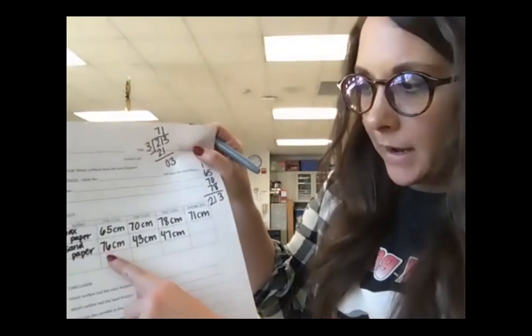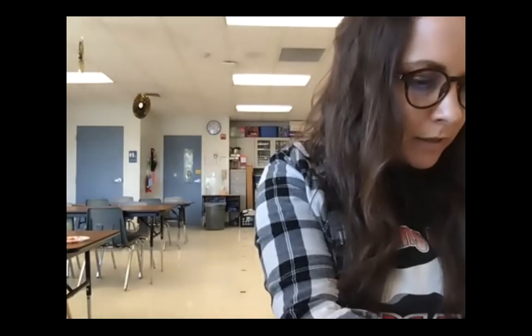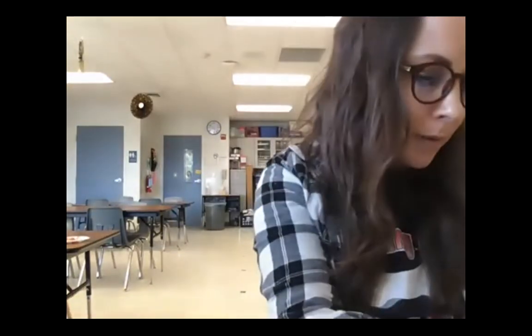So I did my 3 trials with my sandpaper and I got 76 centimeters, 43 centimeters, 47 centimeters. So I'm going to add those 3 numbers up. 76 plus 43 plus 47. When I add those up, I get 166. Okay, now I'm going to divide by 3 because we did 3 trials on the sandpaper.